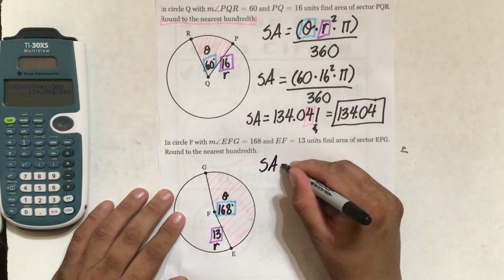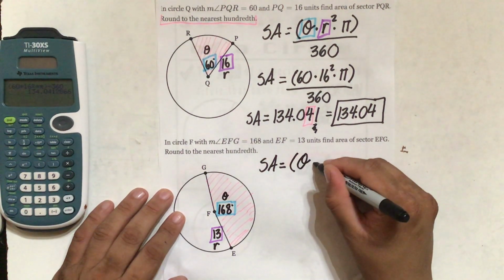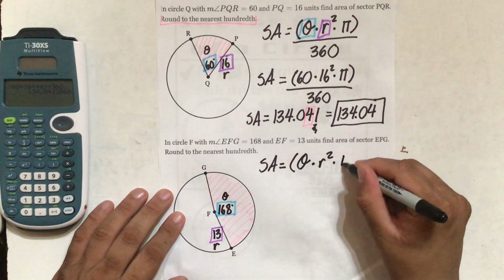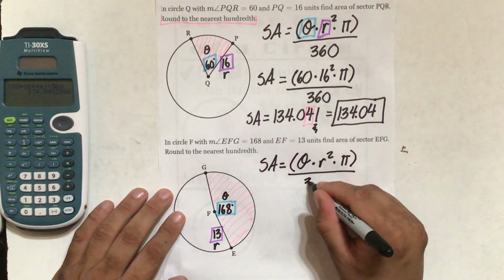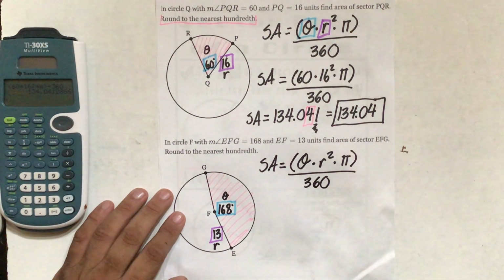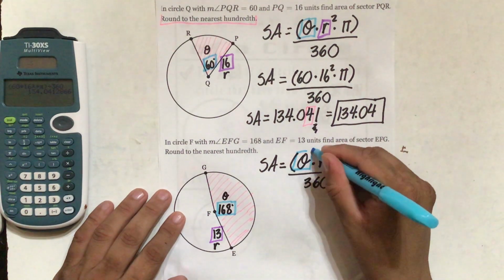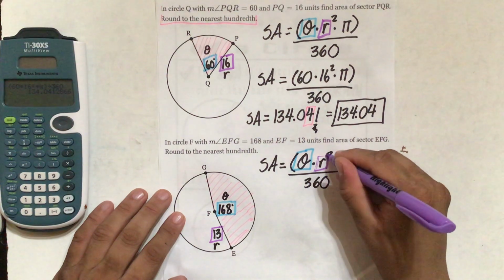SA is equal to (theta times R squared times pi), divided by 360. So my theta is in blue, and my R is in purple.